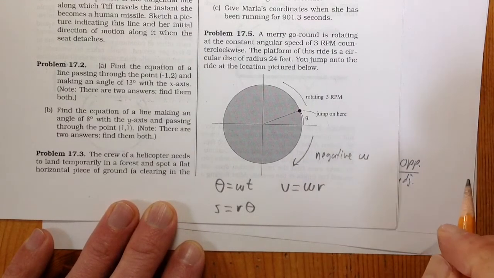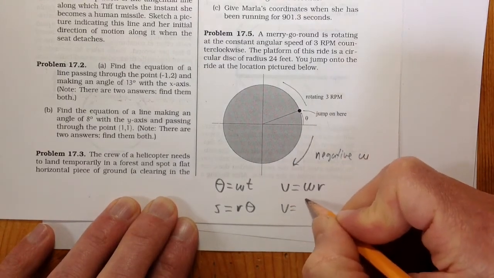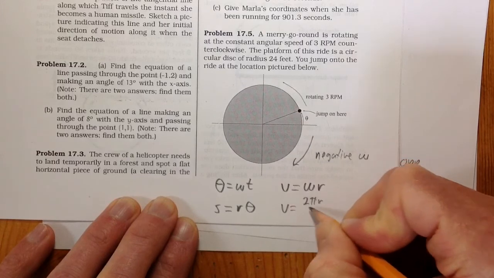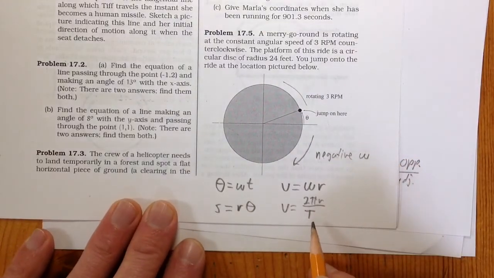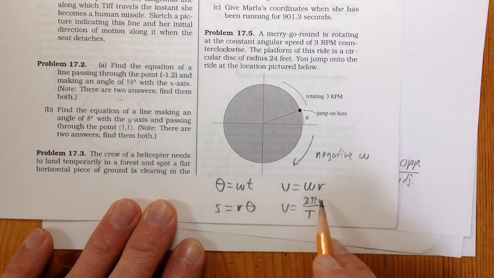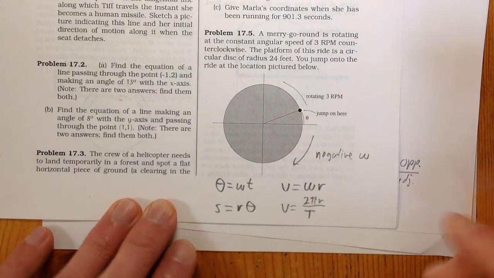Angular velocity should be in radians per second, and then r would be in meters, and you'd have meters per second. You can also find the velocity if you know the circumference, 2 pi r, divided by the time for one circle. You put a big T, because that's the period, the time for one circle. So it's the circular distance divided by the time for one circle. So there are lots of ways to think about these problems. Always draw good pictures.